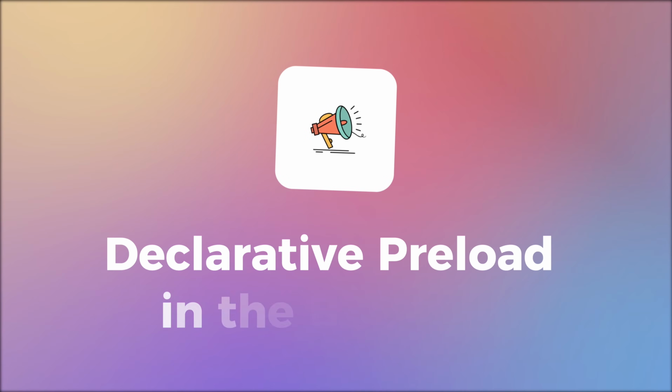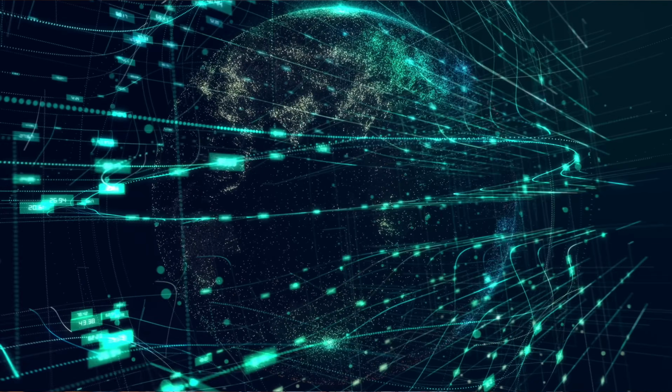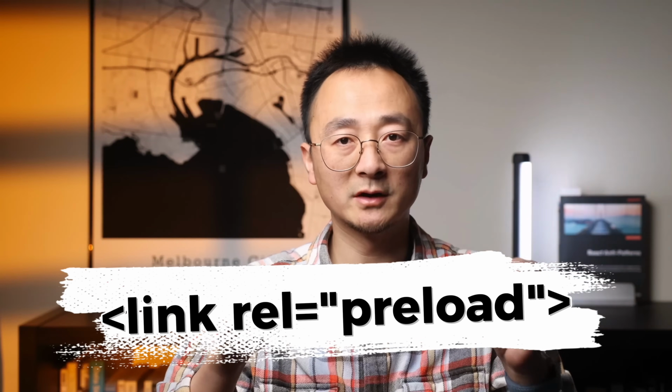Let's start with declarative preloading, the native approach in the browser. Modern browsers allow you to express your intent directly in HTML using tags like link with rel equals prefetch or preload, and the browser decides the optimal way and time to act on it. They complement JavaScript-based solutions and help the browser act earlier, even before any JavaScript executes. Placing them in the header of an HTML document gives the browser a head start to warm up critical resources while parsing the HTML.